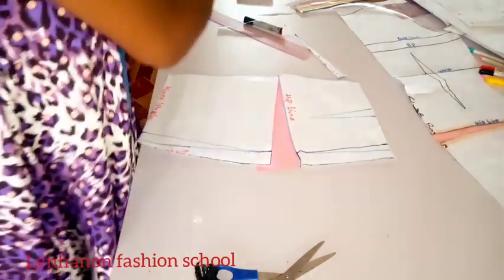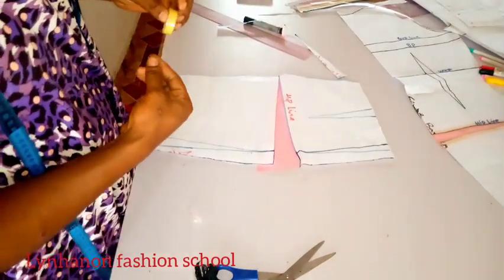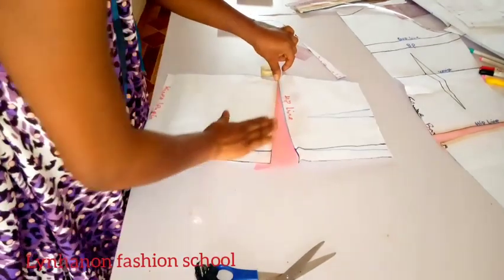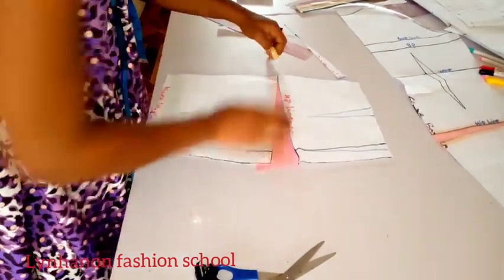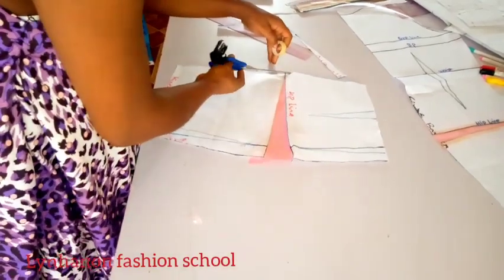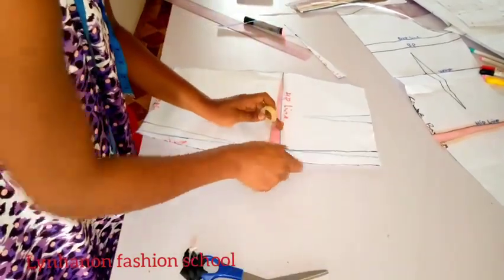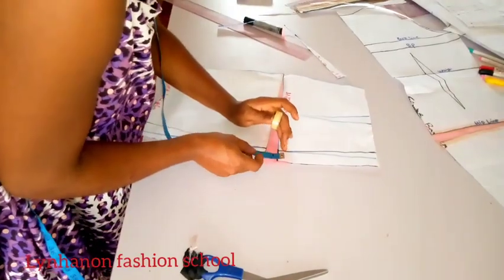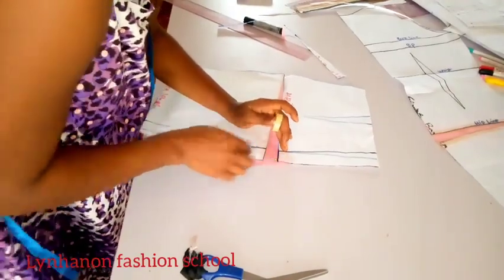So I'm going to take this down. So I'm going to lift it by 1 inch. So I'm going to lift the butt by 1 inch. Good.